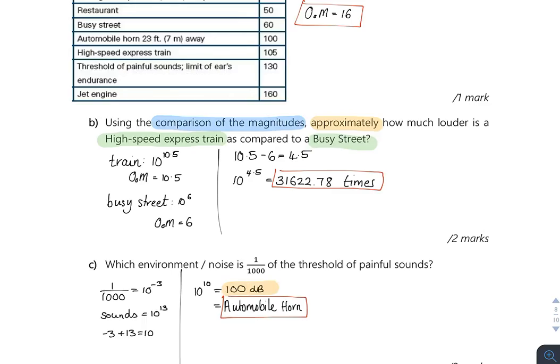Part C, which environmental noise is 1/1000th of the threshold of painful sounds. So the threshold of painful sounds is at 130 decibels. So we can convert 1/1000th to 10 to the negative 3.